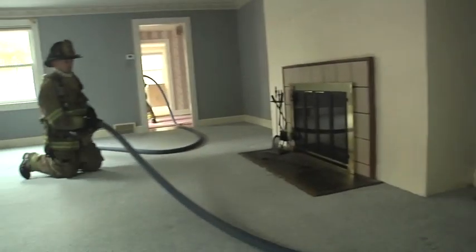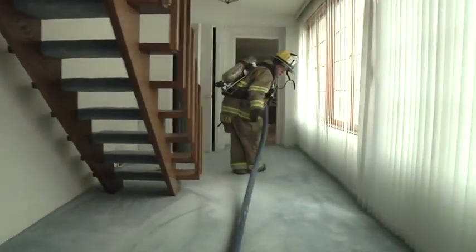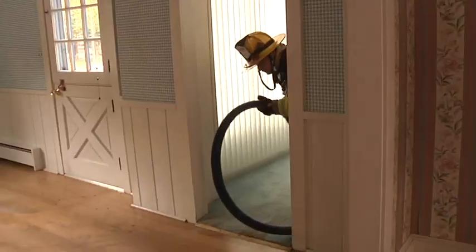All right, so we see our hose teams moving in, our nozzle firefighter is moving past the second obstacle, and that second obstacle is actually going to be where our officer is going to stop and take care of that while our backup firefighter is still working the door.